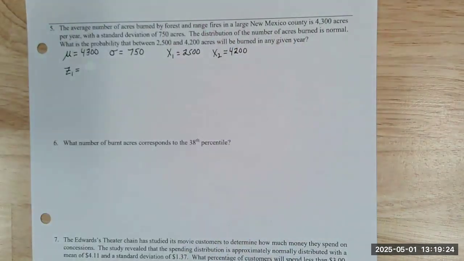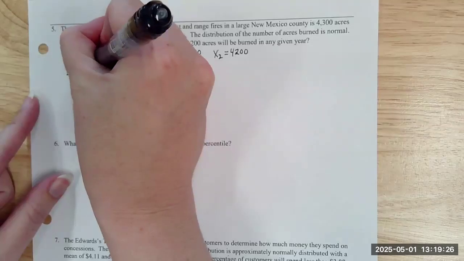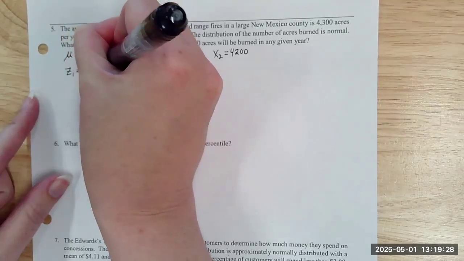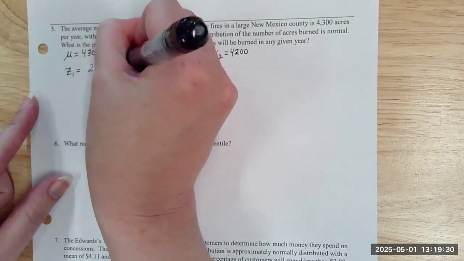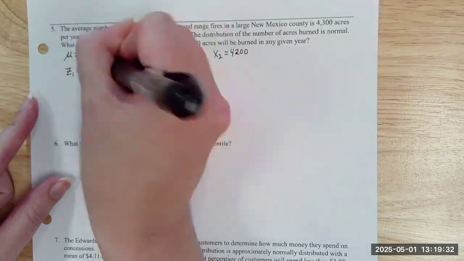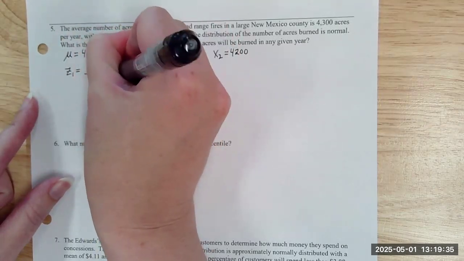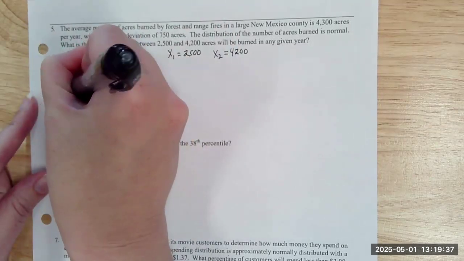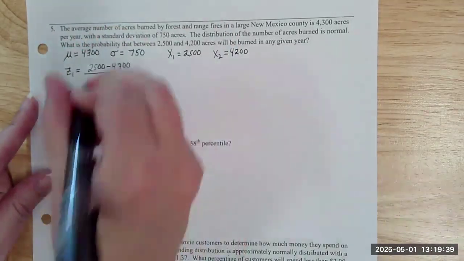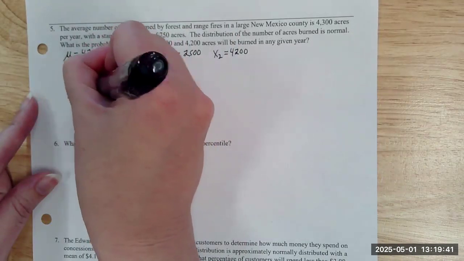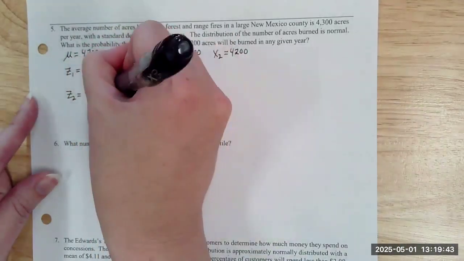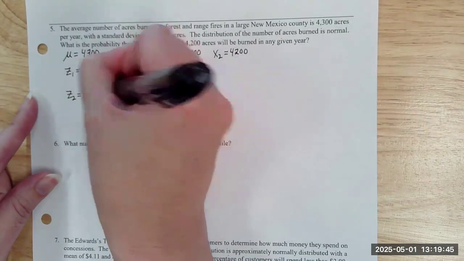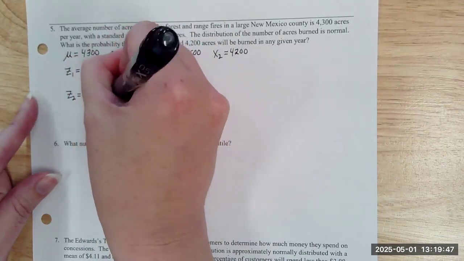Sorry, Z. Need to put the X first. 2,500 minus 4,300 divided by 750. And then my second Z-score will come from 4,200 minus 4,300 divided by that 750.